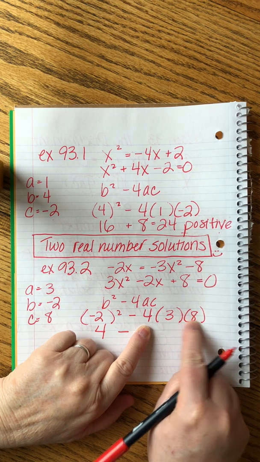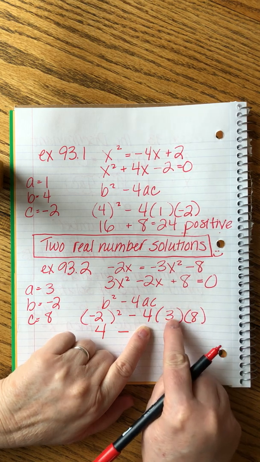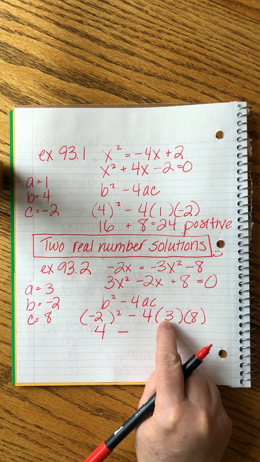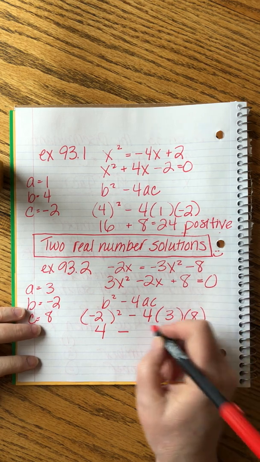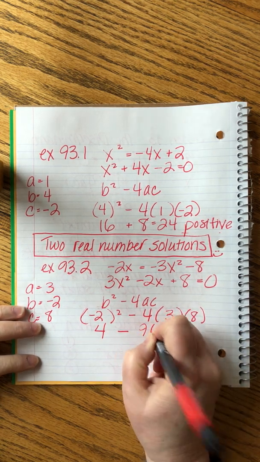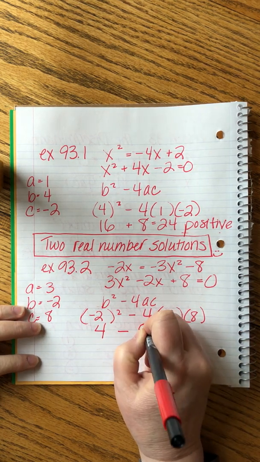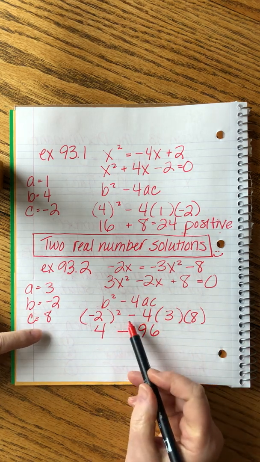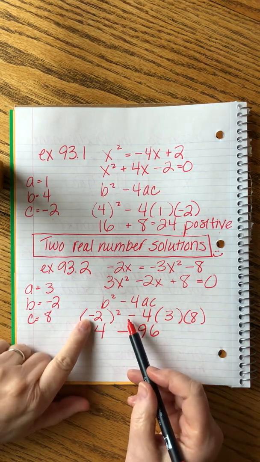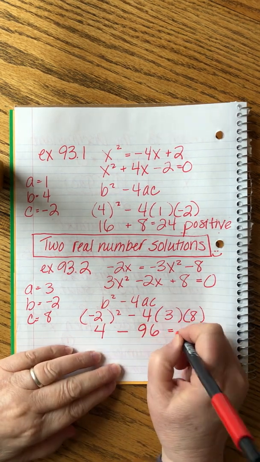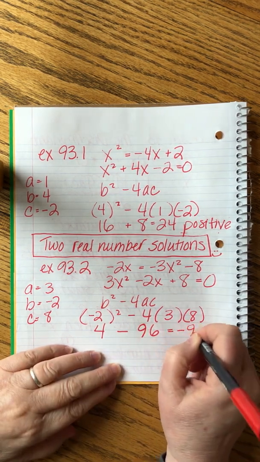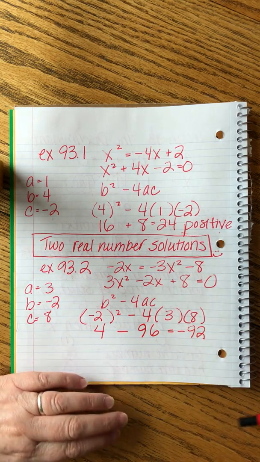Let's do it that way. You can multiply these together in any order you want. 12 times 8, I know that's 96. And I'm double checking my minus signs. This is a minus sign and then that's a minus sign, but this stays negative. So this becomes minus 92. That's a negative answer.